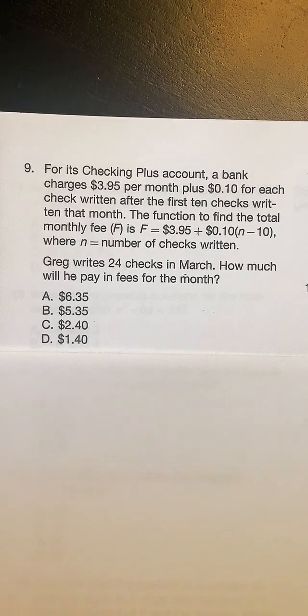Greg writes 24 checks in March. How much will he pay in fees for the month? Is it A, $6.35, B, $5.35, C, $2.40, or D, $1.40? All you have to do is put the letter into the comments. Is it A, B, C, or D? I'll give you some time to put it in there.